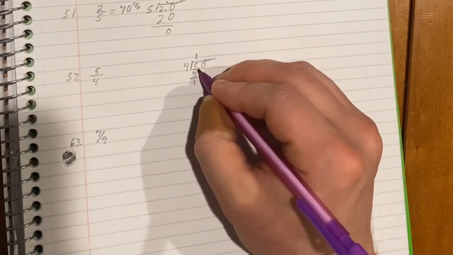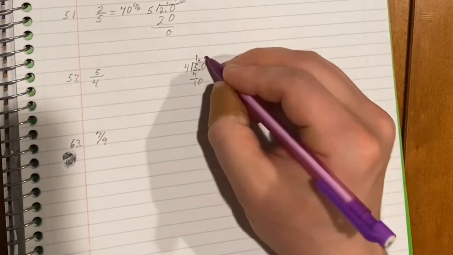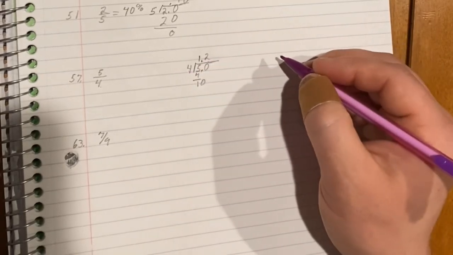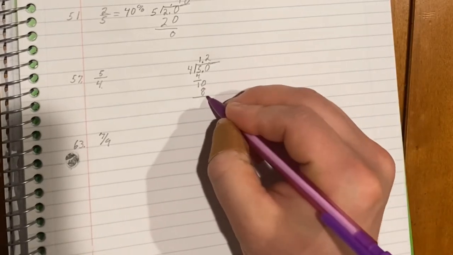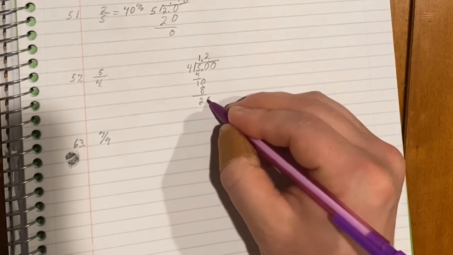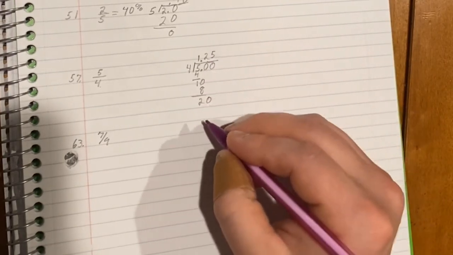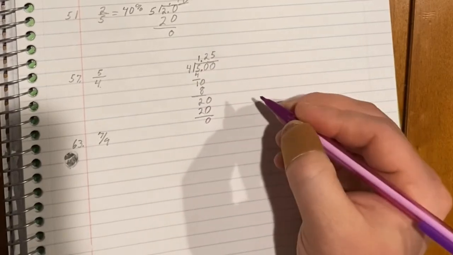When we pop in a decimal here, we're going to have to put it in here as well. So when we bring down the 0, we get a 2. 2 times 4 is 8. We get a remainder of 2. We're going to put in another 0 here, and we're going to get 20 down here. Well, that's going to be 5, and 5 times 4 is 20, remainder 0.